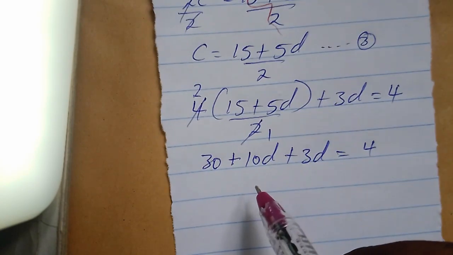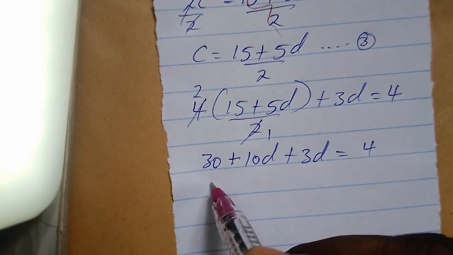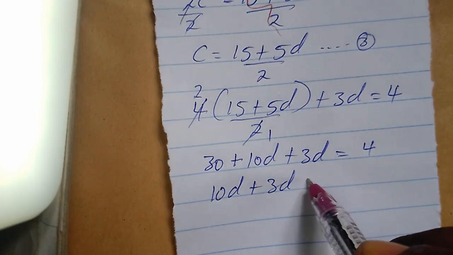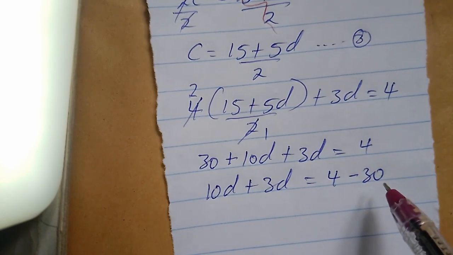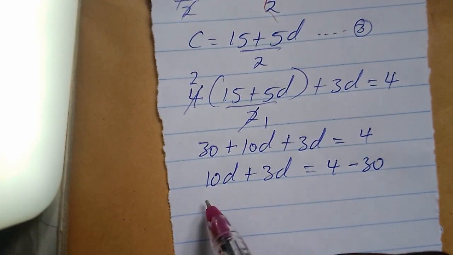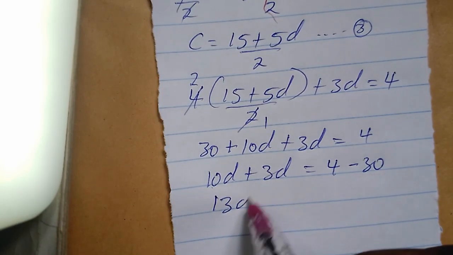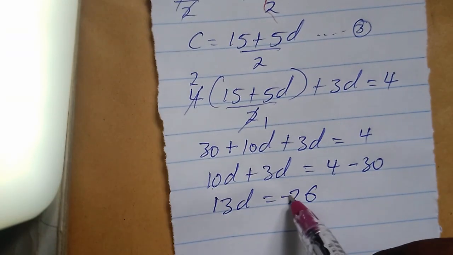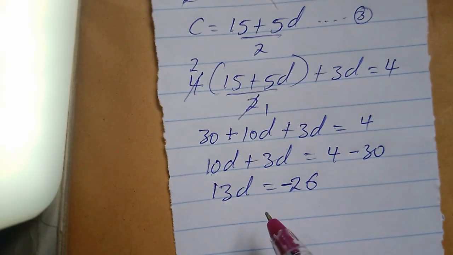Now we can rearrange by collecting the like terms. So we have 10d plus 3d equals 4 minus 30. So 10d plus 3d is going to give me 13d equals minus 26.